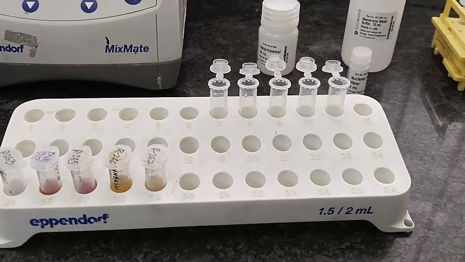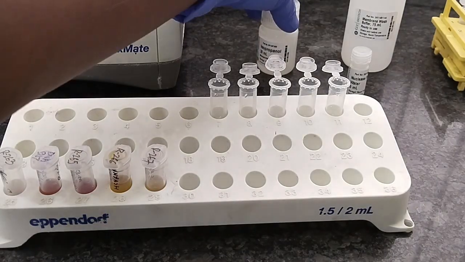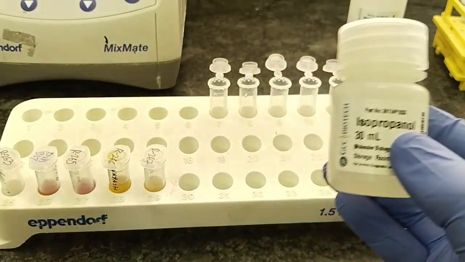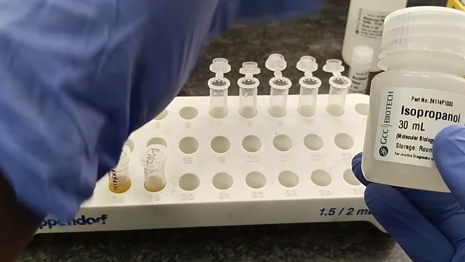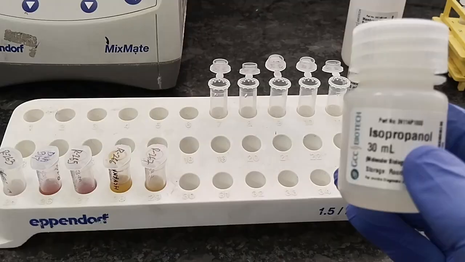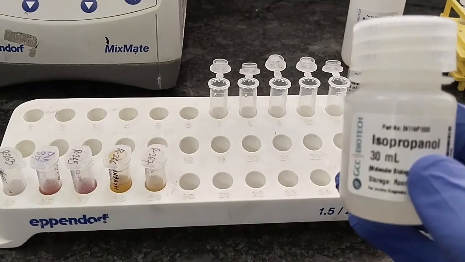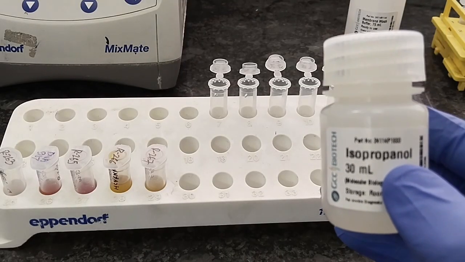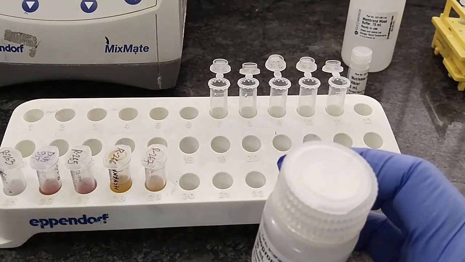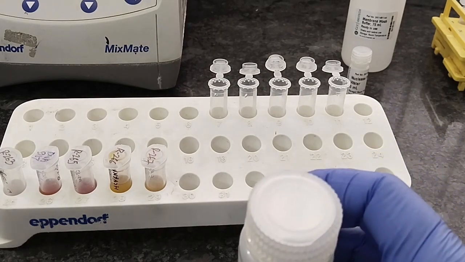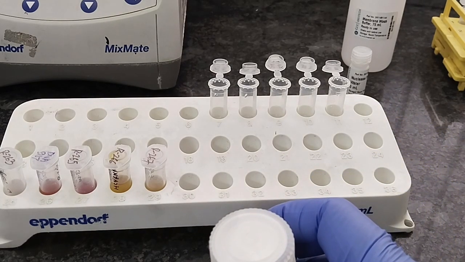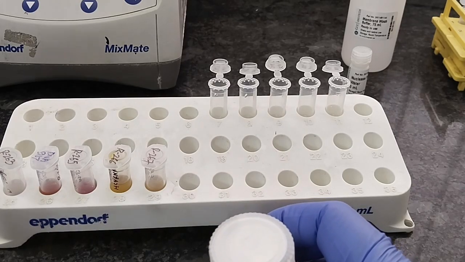Now we have to add alcohol, that is isopropanol, 200 microliter. What is the function of the alcohol? Alcohol helps precipitate the RNA. RNA is soluble in water, as RNA is a polar molecule and water is also a polar molecule. So RNA is miscible with water, and water can solubilize the RNA.